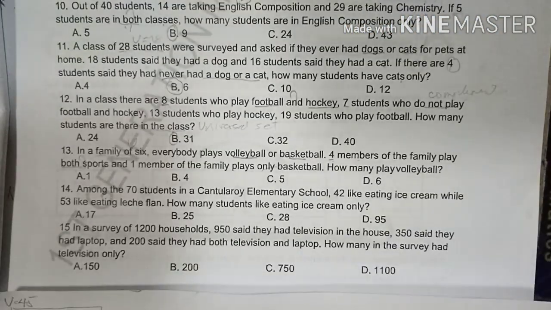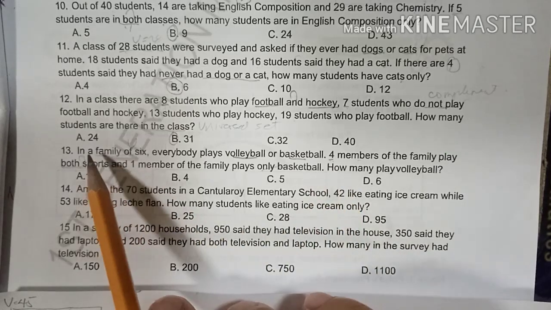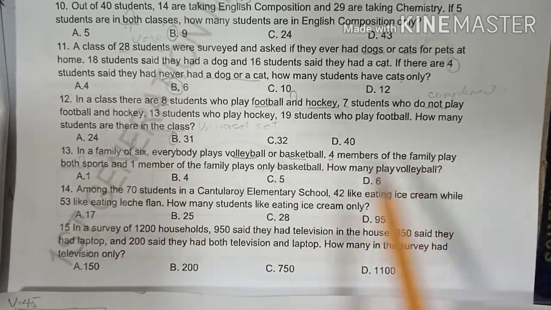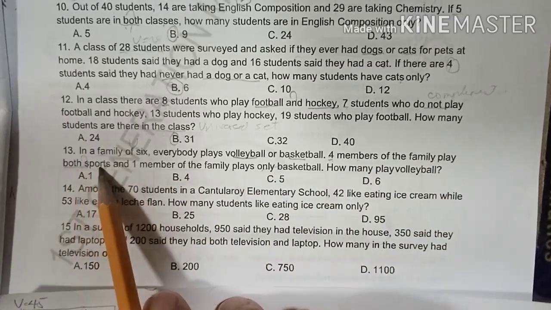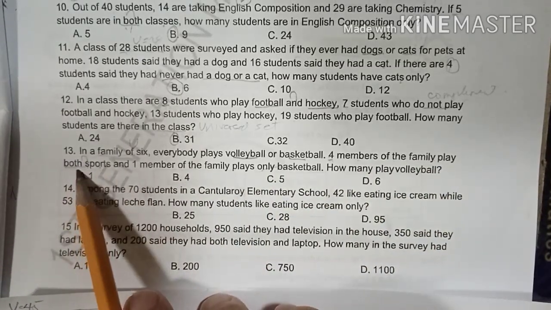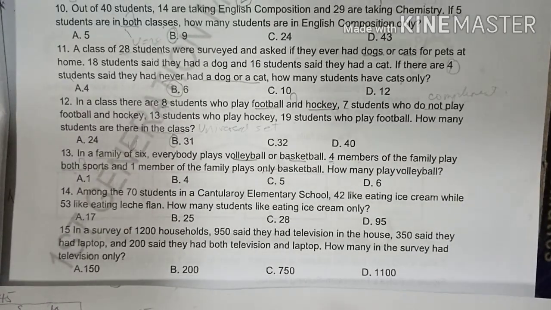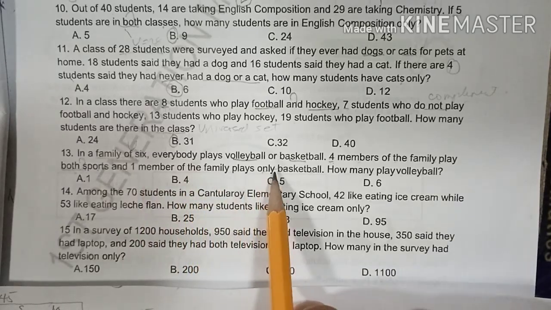So number 13, let's go back to the problem. Everybody plays volleyball and basketball. 4 members of the family play both sports. So both sports means intersection. So therefore, 4 should be written here. Now, after that, 1 member of the family plays only basketball. So, this is only basketball, this is only volleyball. So, 1 is here, only basketball.